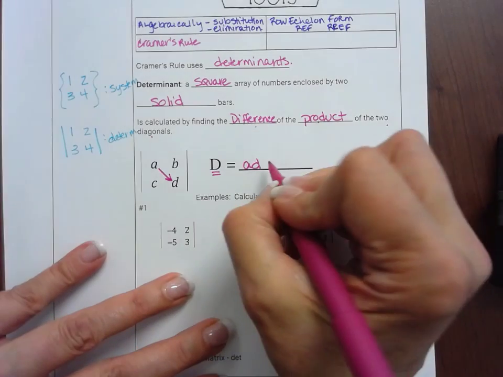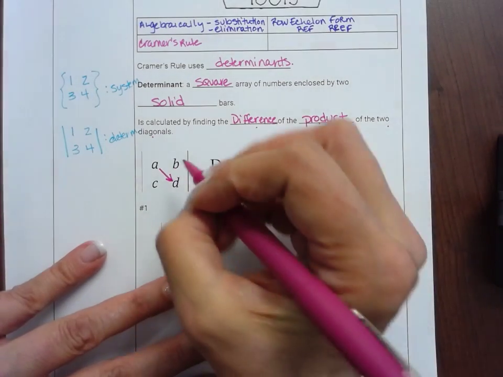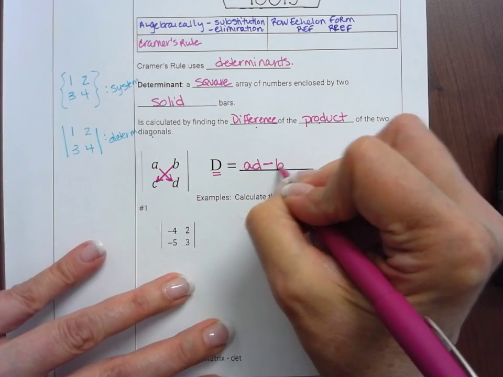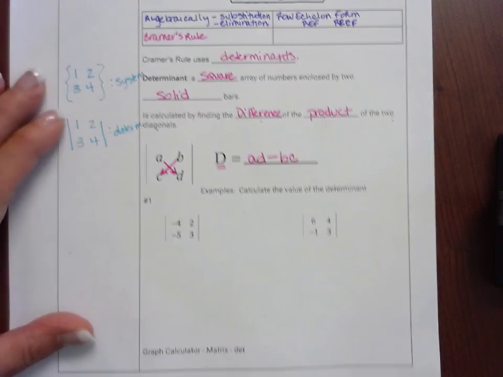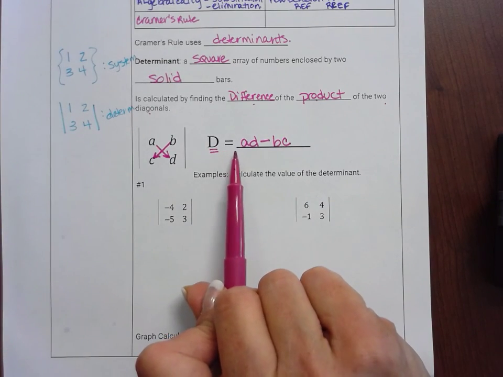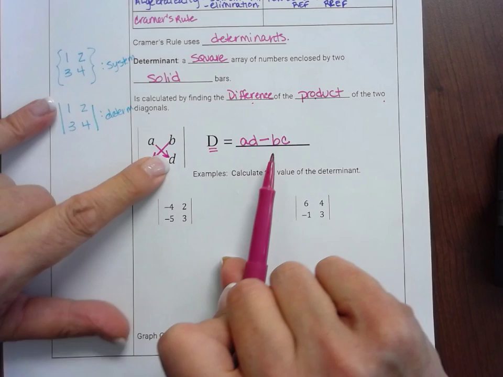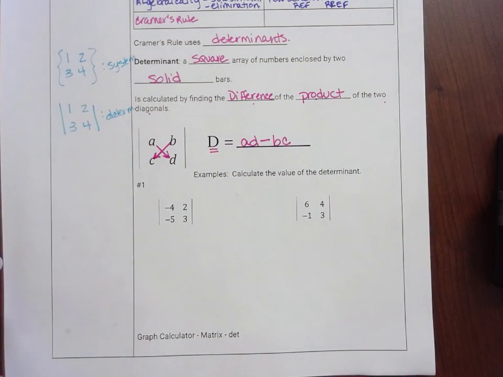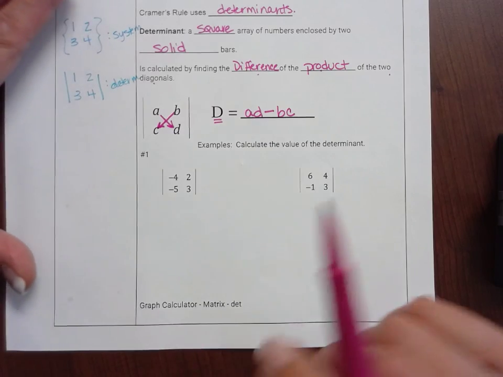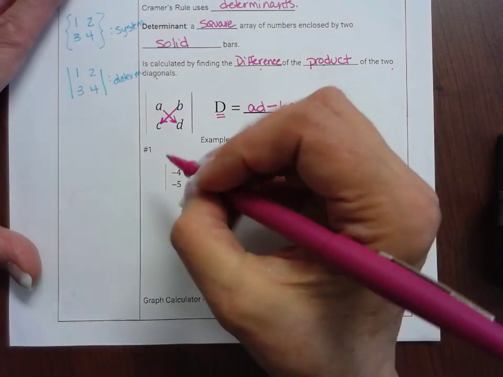And it's the difference of the two diagonals. So here's my other diagonal. That's where we get to our formula. The determinant is equal to AD minus BC. Everybody with me so far? Easy peasy?